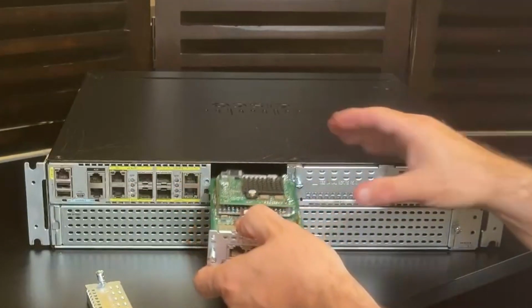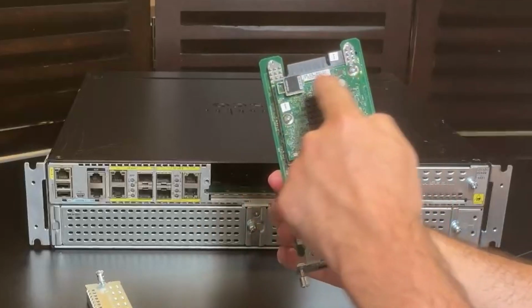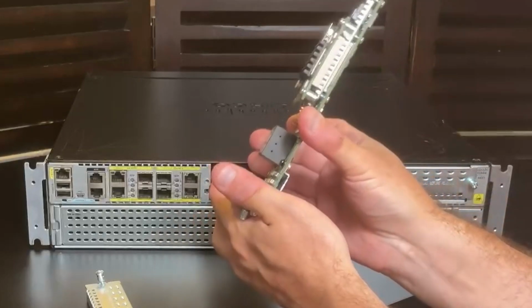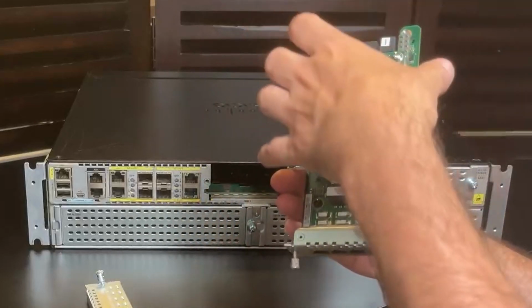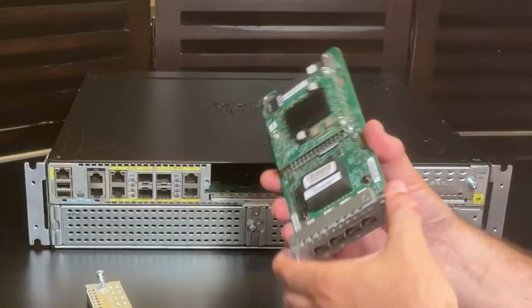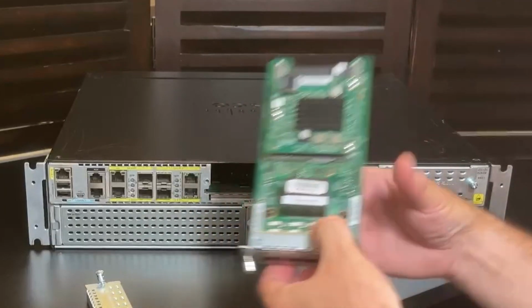Oh, and I forgot to show, this module also has a PVDM built into it. It's kind of hard to see here, but there's a square PVDM module that actually clips on here as well. And again, I'm using that because we're going to be using voice services.